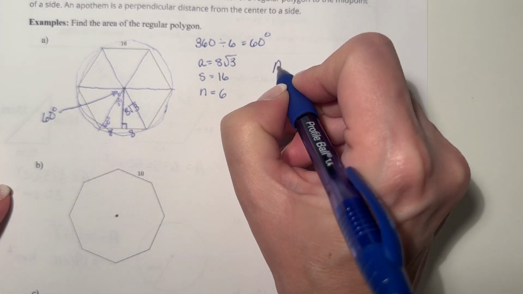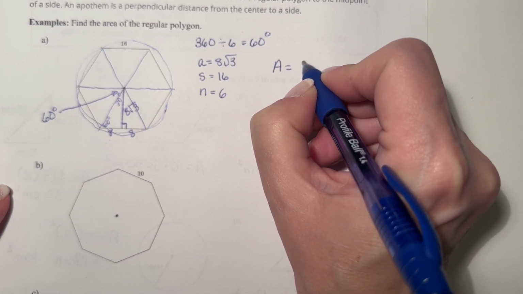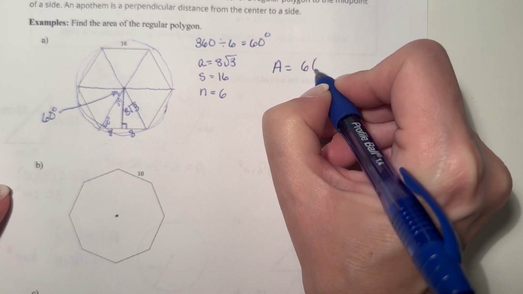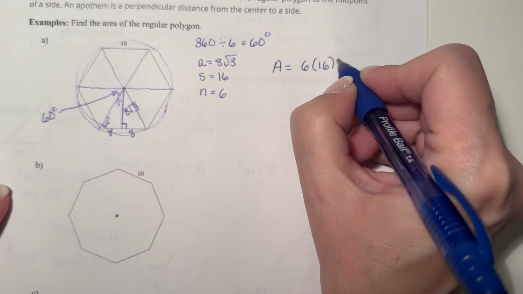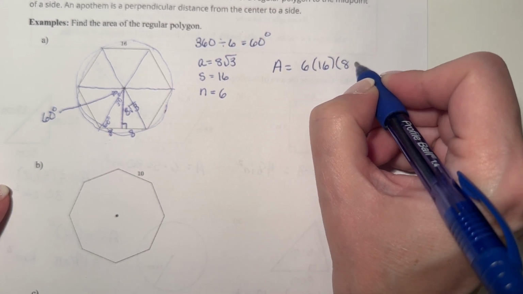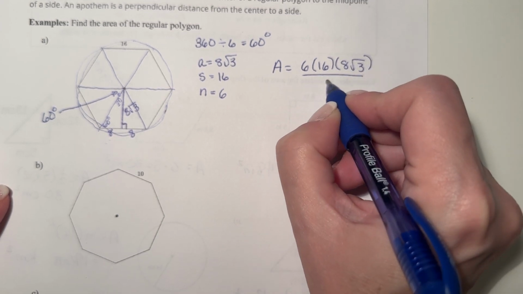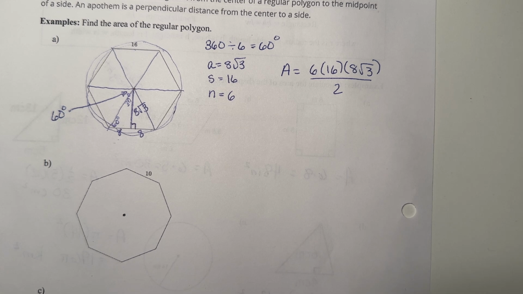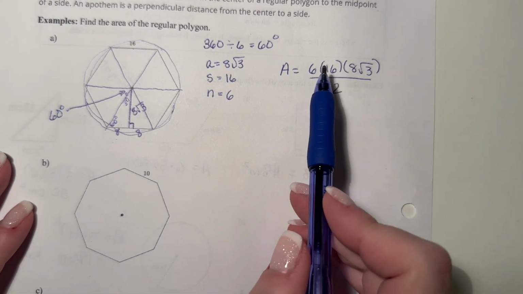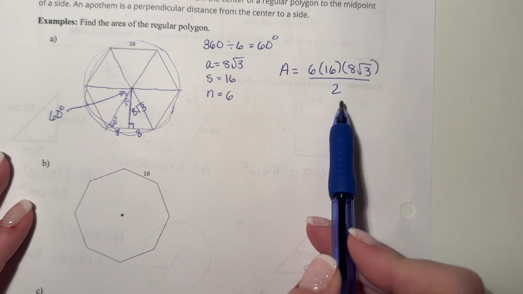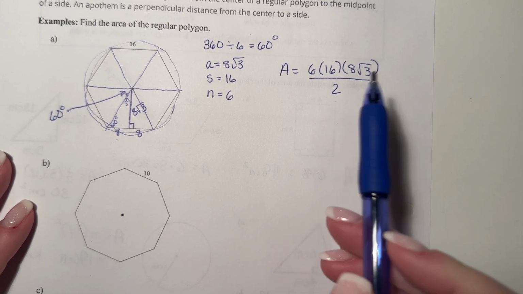So I'm going to slide over a little bit. That means the area is going to be equal to N S A all over 2. Now, since I have nice numbers and I have our square root of 3, I'm going to put the 6, the 16, the 8, and then the divided by 2 in my calculator.